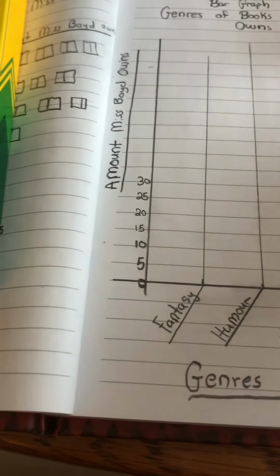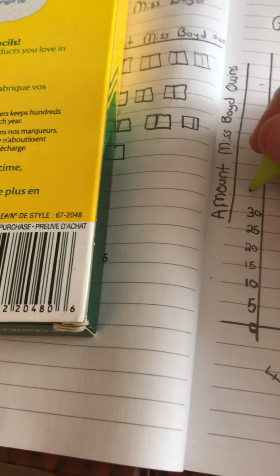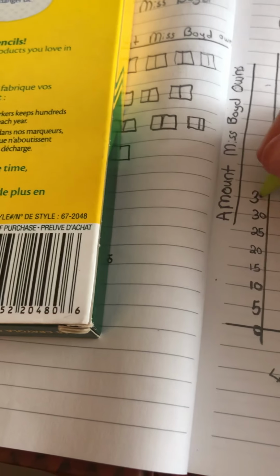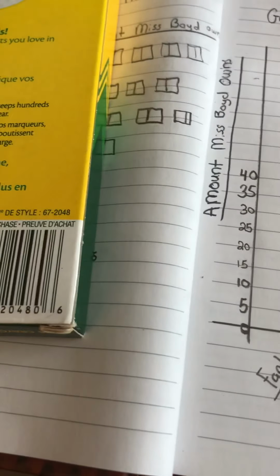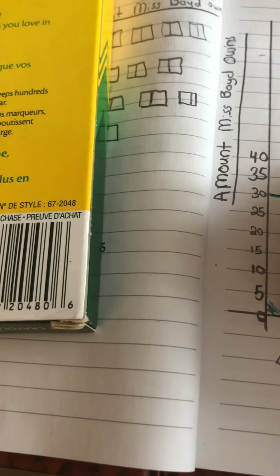So, now I'm going to color it in. We know for fantasy, I'm right up to 30, so I'll just go a little higher just to show. For fantasy, I had 30 books. So I'm going to draw my line across the 30, okay? And then I'm going to color it in. And make sure you color it in nice and neat.